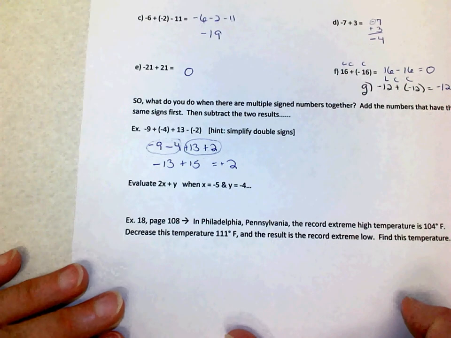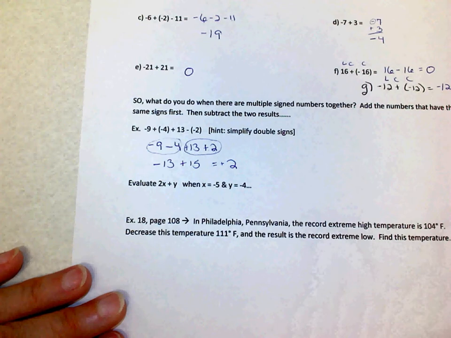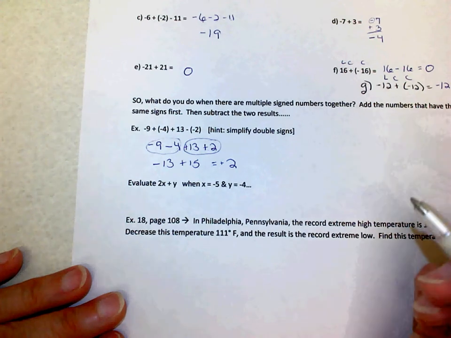And notice I've said it in several different ways with all of these problems. Hopefully one of those ways will click and you'll understand what's going on.